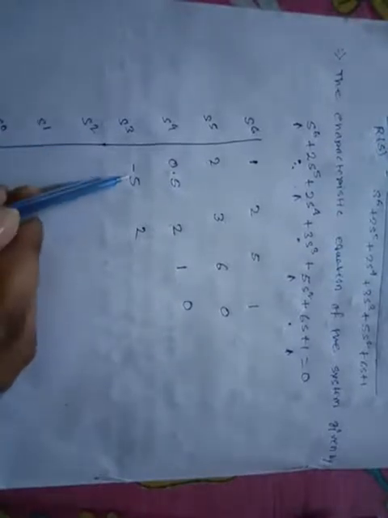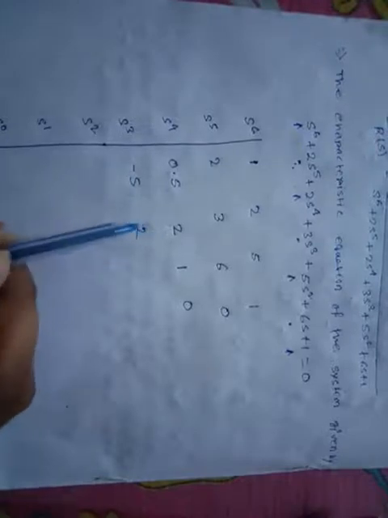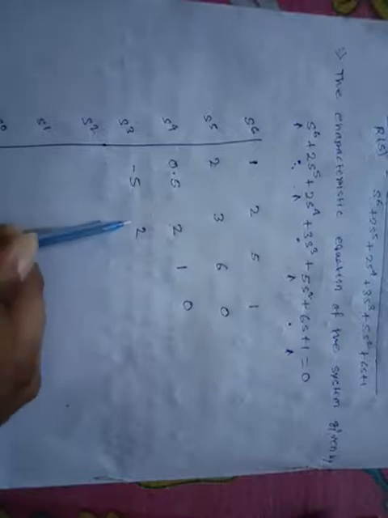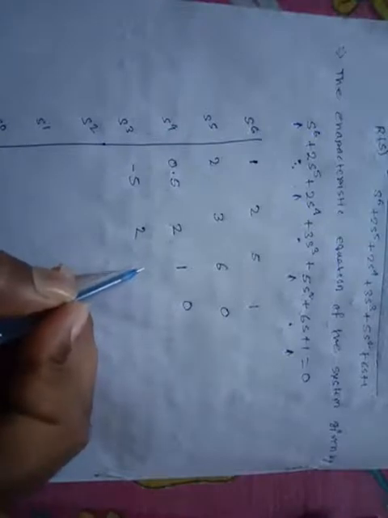The same procedure I will apply for the value of S2. This is multiplied with minus 5 into 2 minus 0.5 into 2, divided by minus 5. And here it is blank, so there is no value.